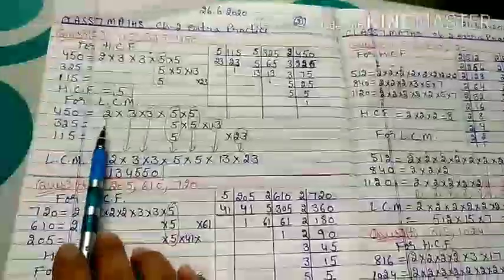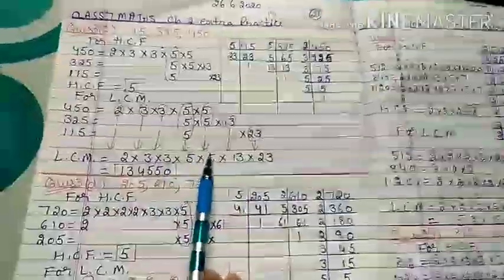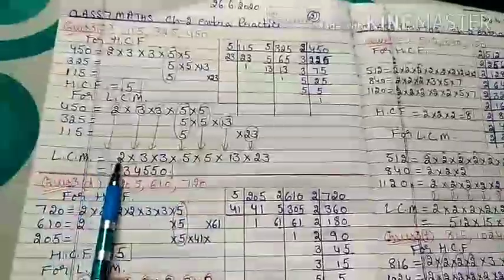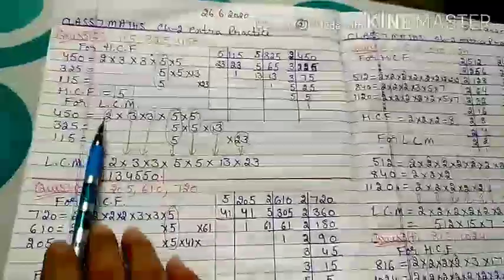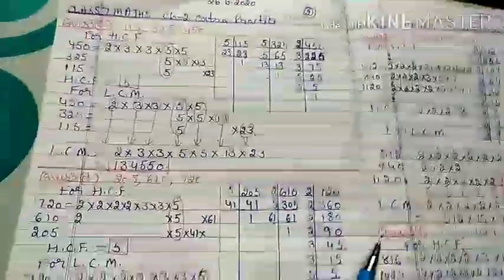And now for the LCM, I write the same pattern, but in LCM we have to write whatever is common only once, and whatever single number is there, that we also consider.